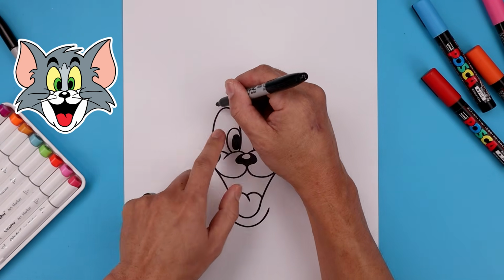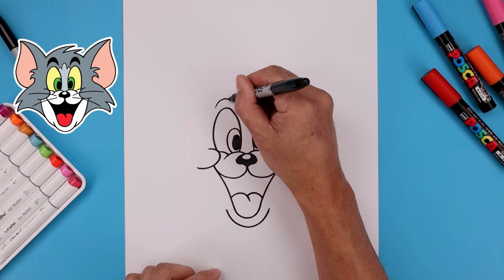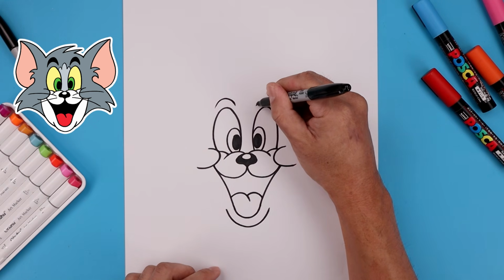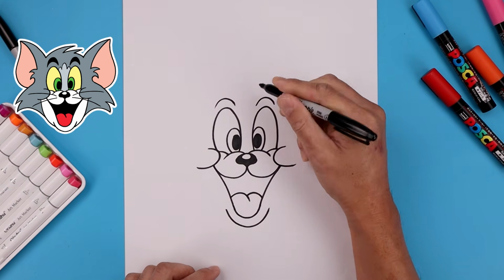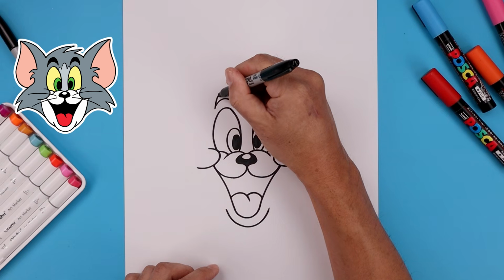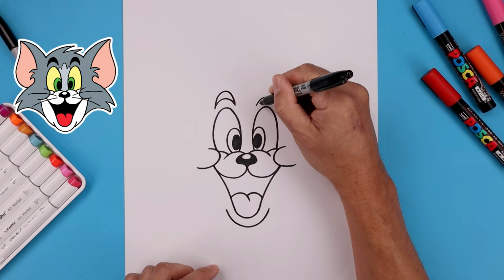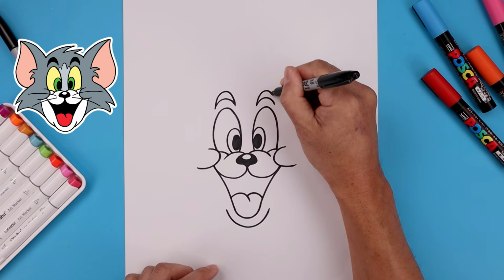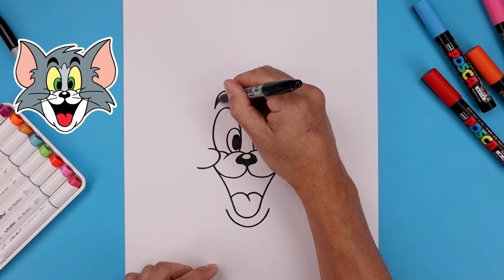Let's add in the eyebrows. Starting on the left, curve this up and then down. Line that up on the right. Let's go back to the outside. We go up higher in the middle and then back down towards a point. Let's fill the eyebrows in black.